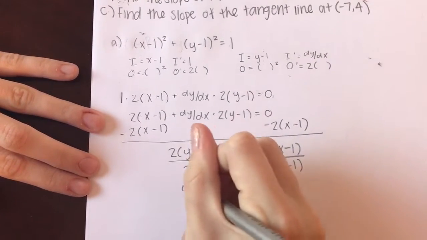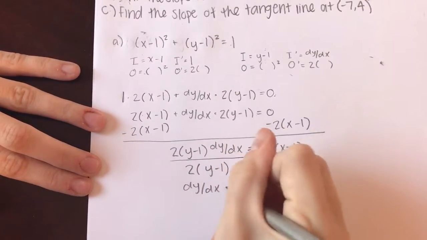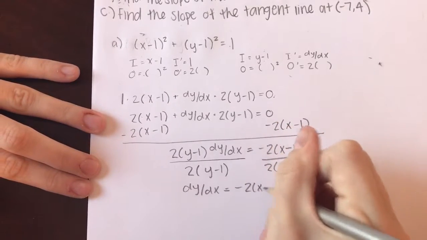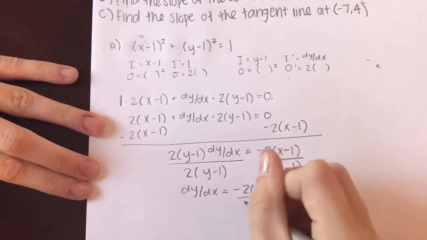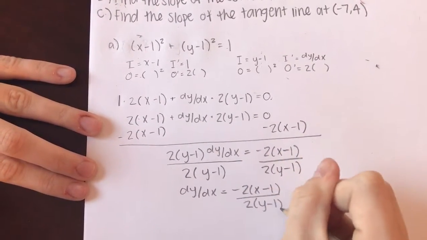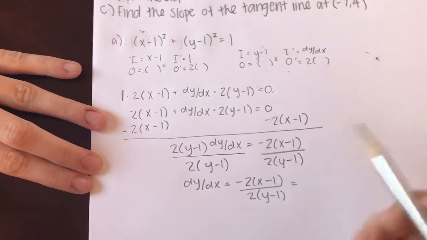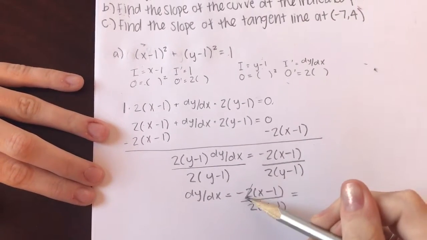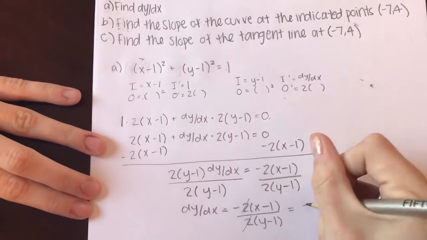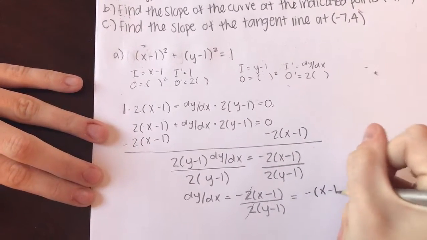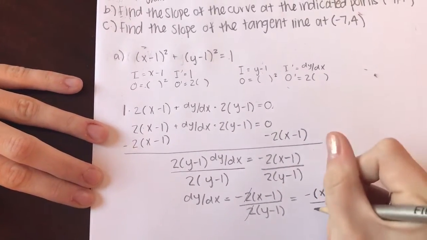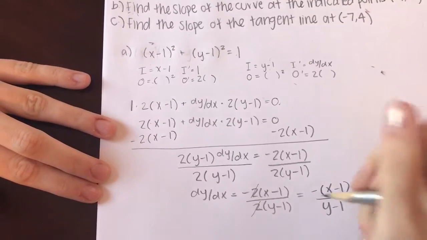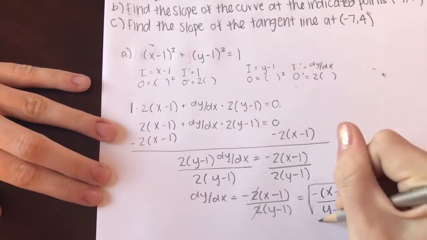which would give us dy/dx equals -2(x - 1) over 2(y - 1). We can simplify this by taking out the 2's, so cross them out, which would give us -(x - 1) over (y - 1). So this is the answer to part A.